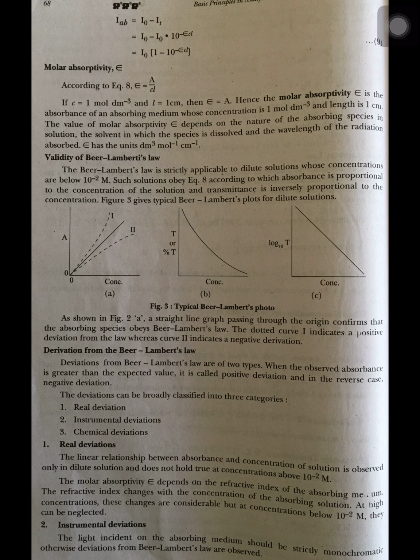From equation 8, A is equal to epsilon C l. According to this equation, absorbance is proportional to the concentration of the solution and transmittance is inversely proportional to the concentration. If we increase the concentration of the absorbing medium, absorbance increases and transmittance decreases. Therefore, the more the concentration, the more the absorbance, and the lesser is the transmittance.